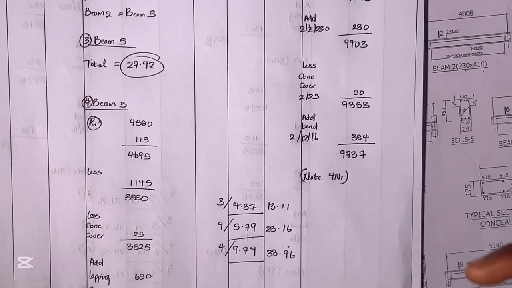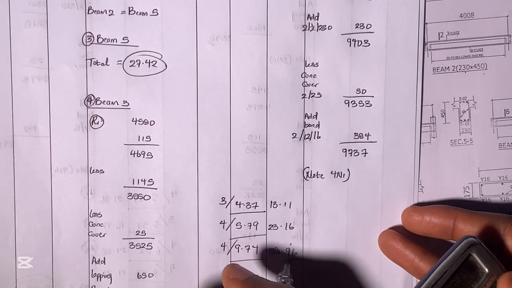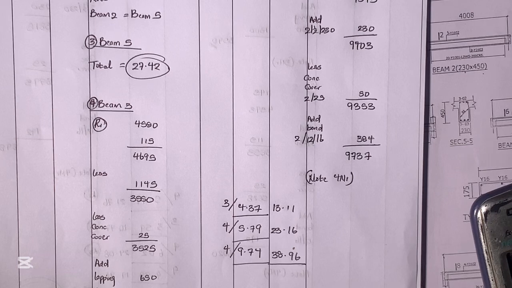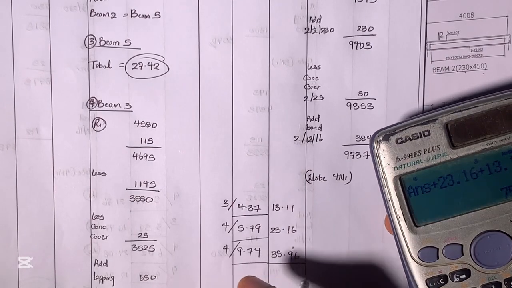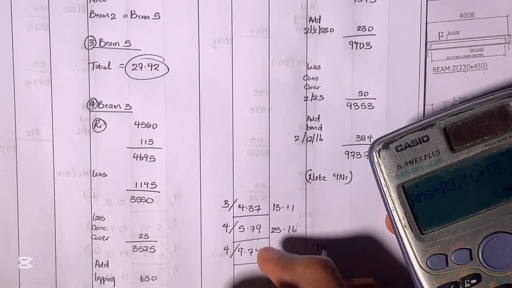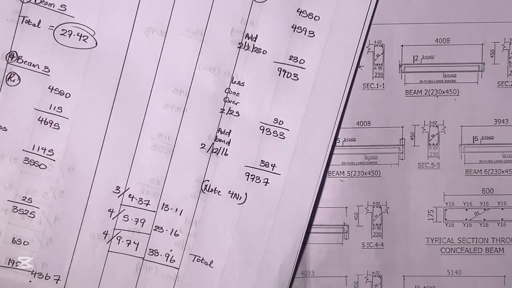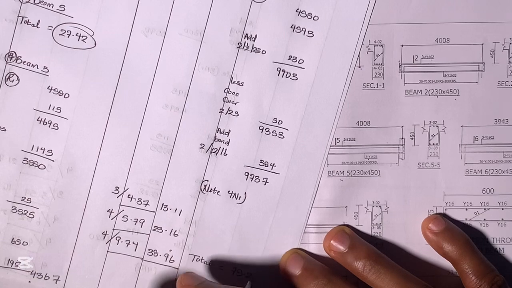So now when you add everything together, 38.96 plus 23.16 plus 13.11, you're going to have a total of 75.23. So the total reinforcements needed to make beam 3 is equal to 75.23 meters.